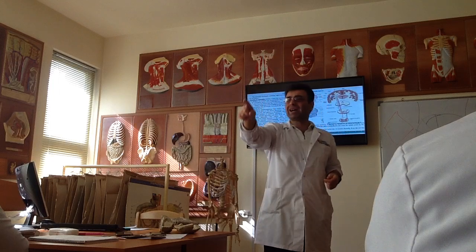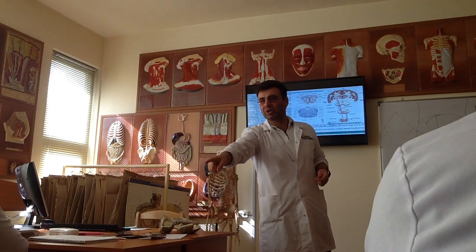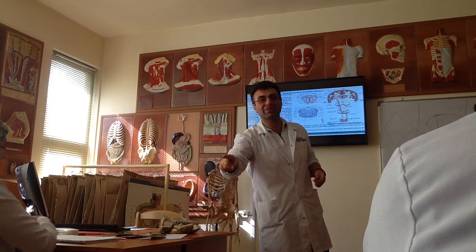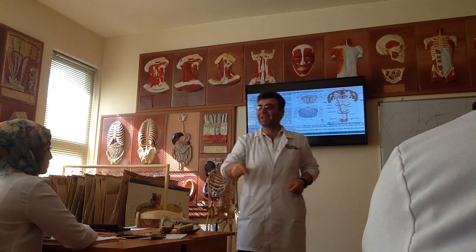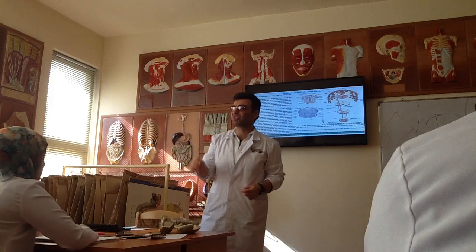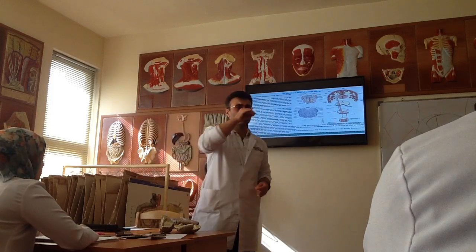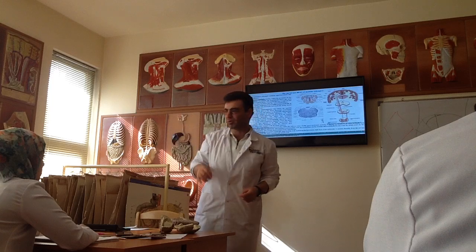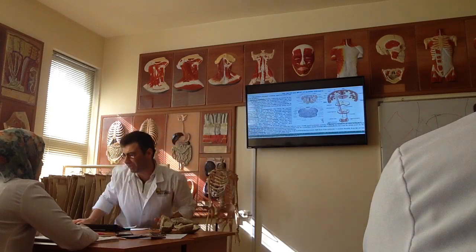Corticonuclear fibers from the cortex come to the nuclei of cranial nerves, not the basal nucleus, the cranial nerves. And from the nuclei of cranial nerves, it goes to the spinal cord. Remember please, the pyramidal tract is divided into 2 portions: corticospinal and corticonuclear.